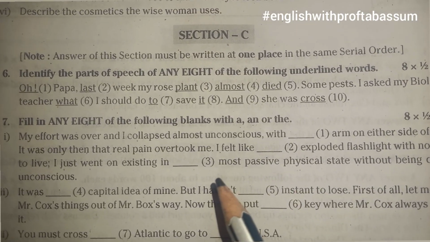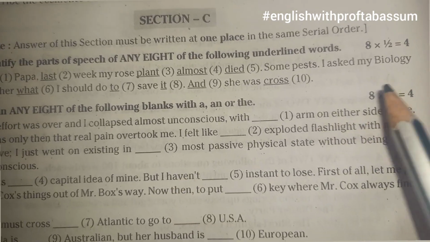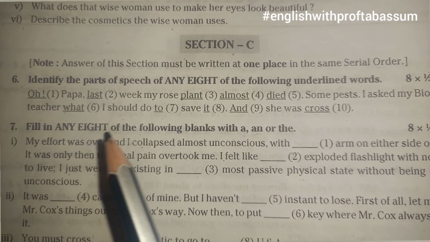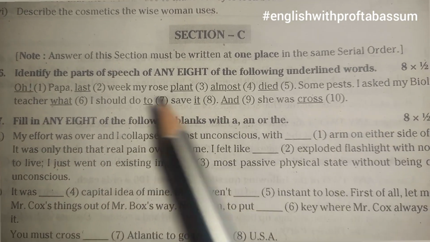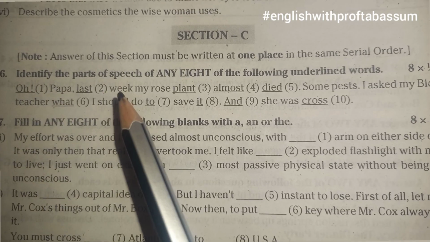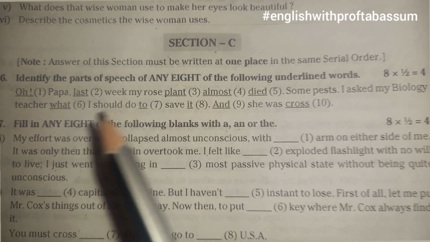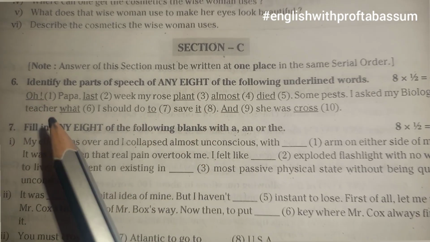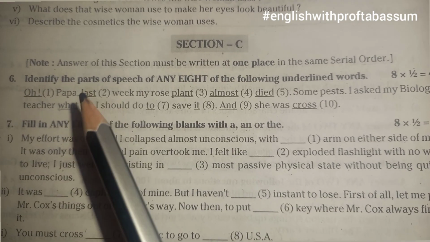"Oh, Papa, last week my rose plant almost died. Some pest. I asked my biology teacher what I should do to save it and she was cross." So all these words like oh, last, plant, you need to identify which is the part of speech. Each carries half mark. So oh is having an exclamation, so it is an interjection.